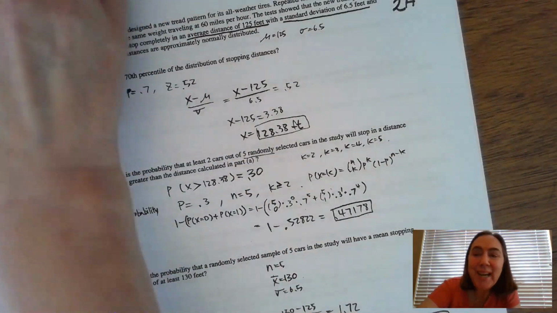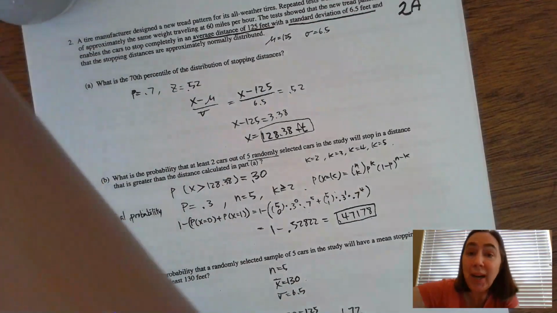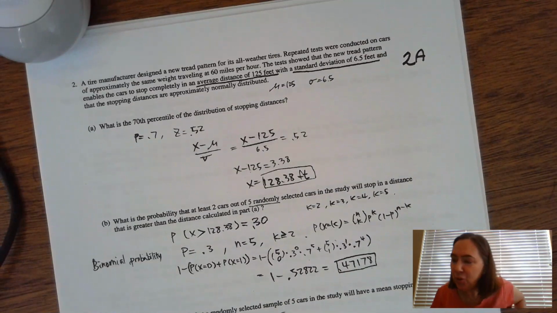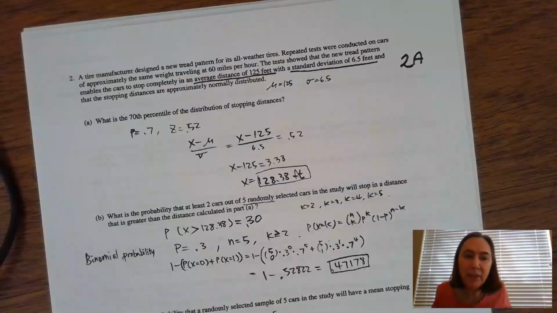Hey, good morning. We're going to take a look at an FRQ that involves stopping distances with certain kinds of tires and all-weather tires in this particular problem. This is from the 2009 AP test, question number 2. And the first question is, what is the 70th percentile?